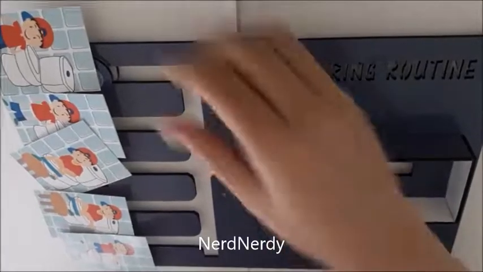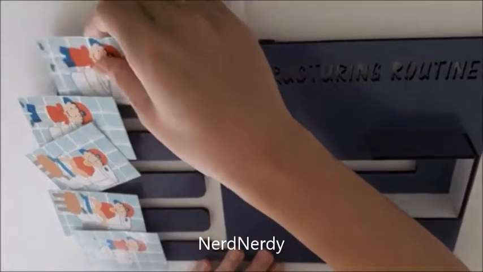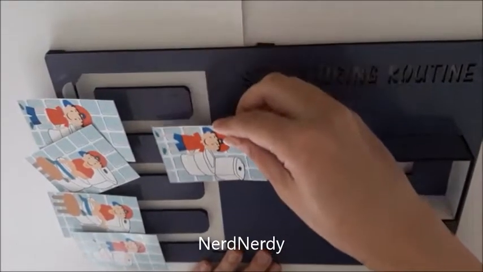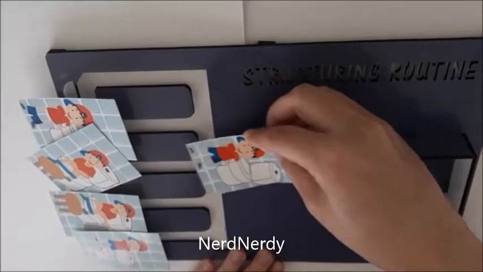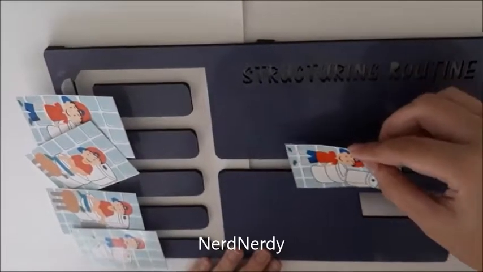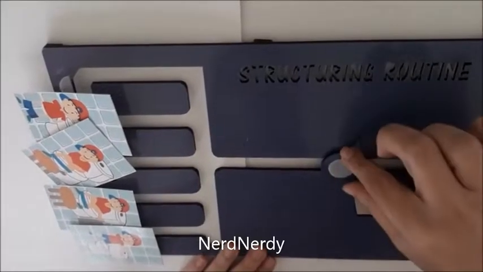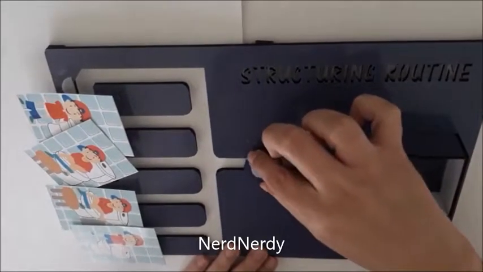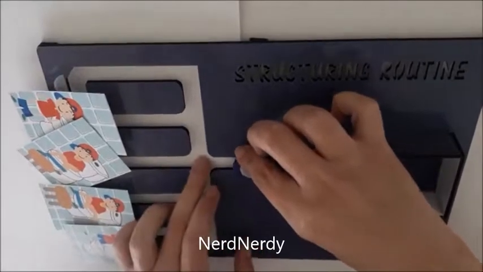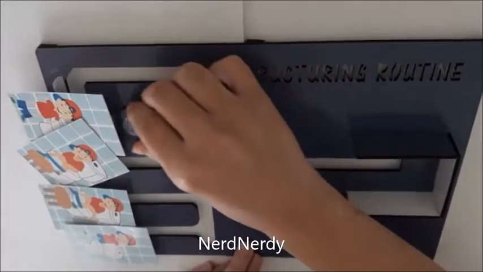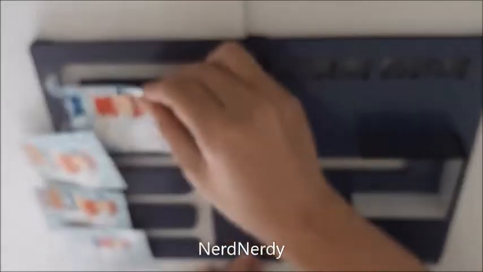The Structuring Routine resource by NerdNerdy helps familiarize the child with understanding the sequence of activities to be carried out in the washroom or in any other situation. For toilet training, you can make use of the picture cards as is shown in the video, and you can take these one by one to help the child understand what comes next. Once completed, each task can be moved to the finish basket, and only then can you relate this in the actual washroom scenario.